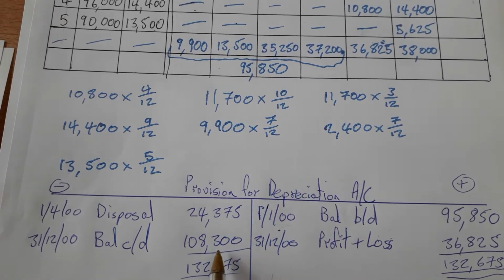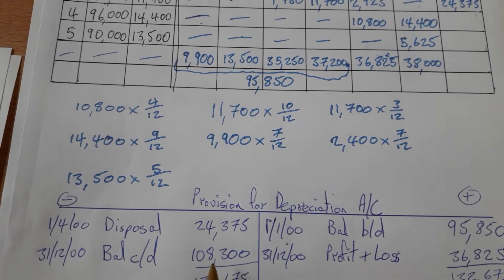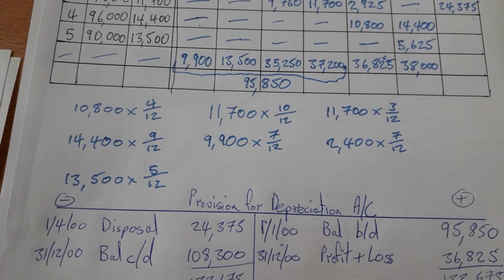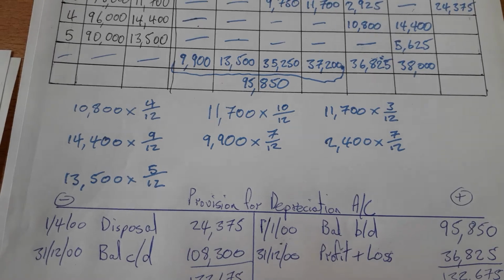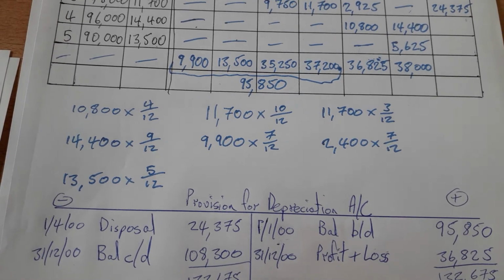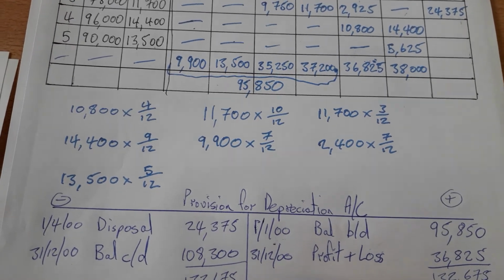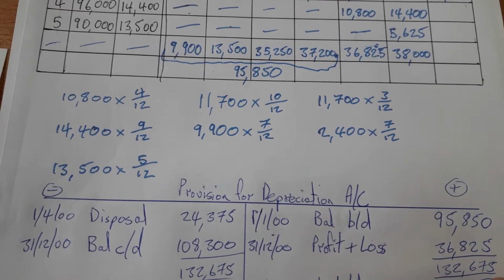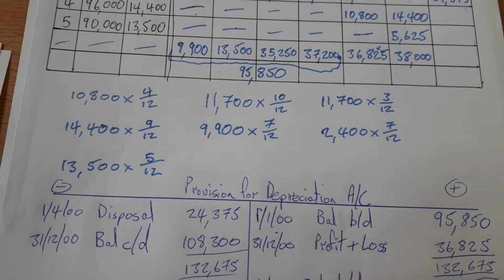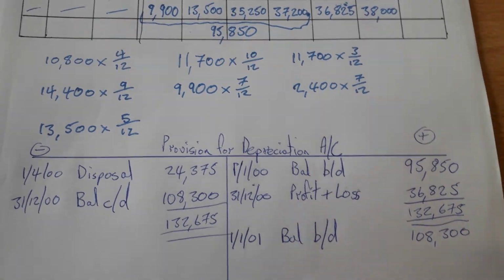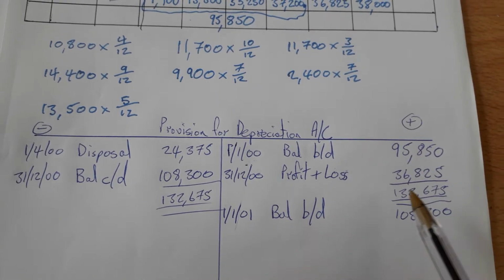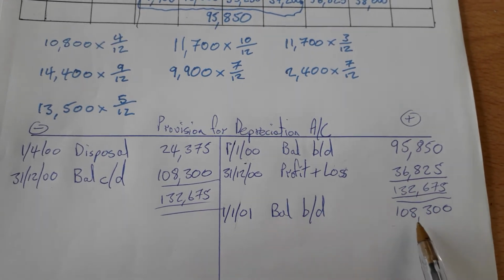And that balance at the end of the year is our total aggregate depreciation at the end of the year 2000, which will be the same as our total aggregate depreciation on the very first day of 2001. So that becomes our balance brought down for the following year, 2001, 108,300 over there. So that's one year's done, and we're about to start the second year. We've got a good start made there.